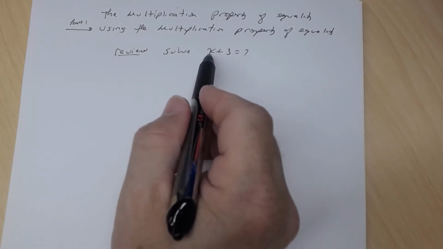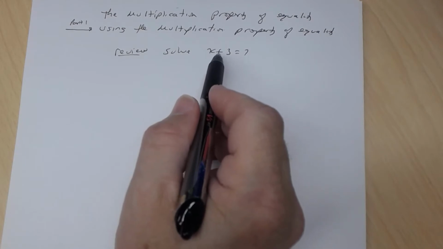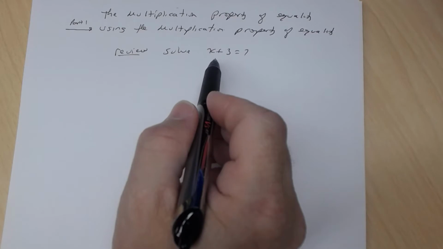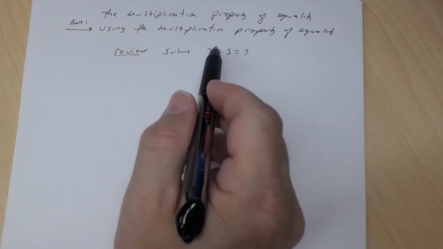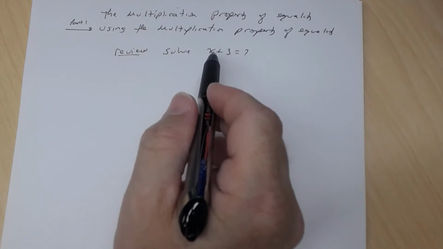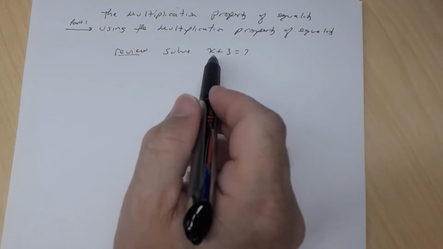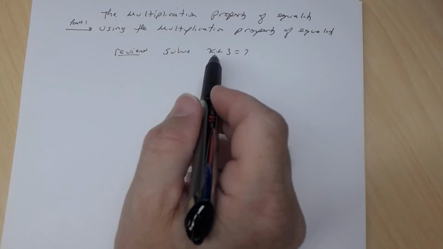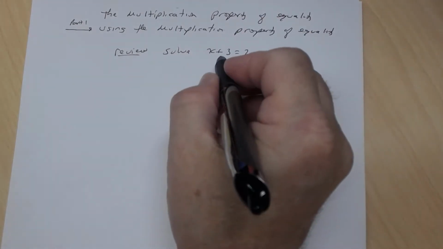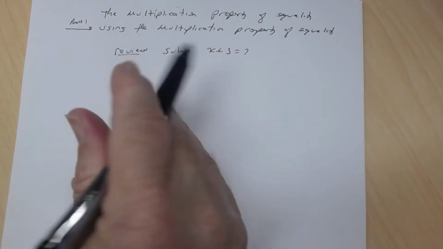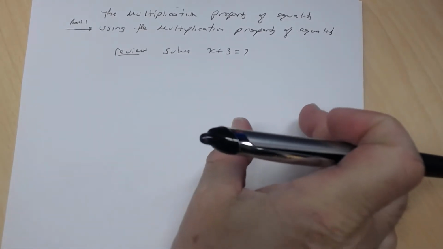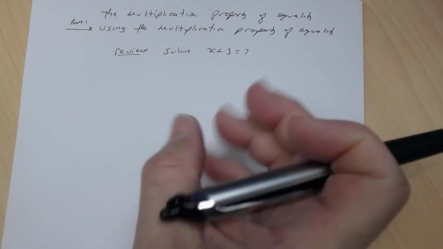To get the variable by itself, look at the left side: it says x plus 3, so right now I'm adding 3 to x. The opposite of adding 3 is to subtract 3. You always do the opposite to obtain the variable by itself, so think about opposites. I'm going to use the addition property of equality, which says if you add or subtract a number on one side, you have to do the same thing to the other side to keep the equation balanced.